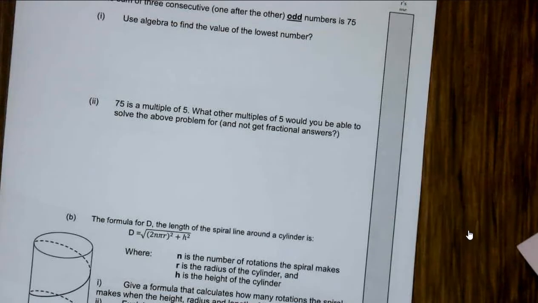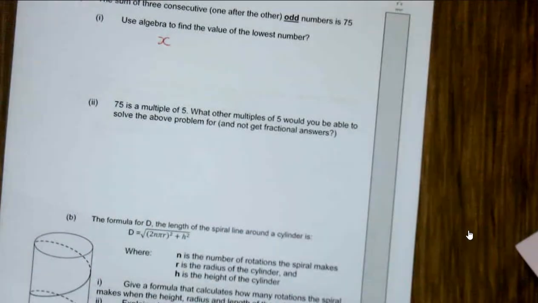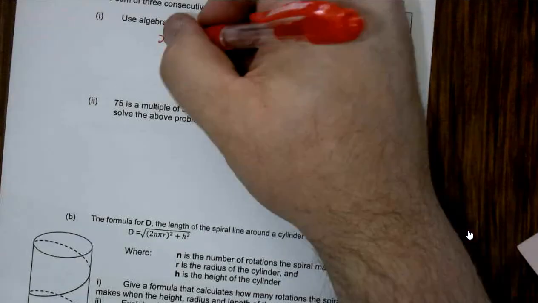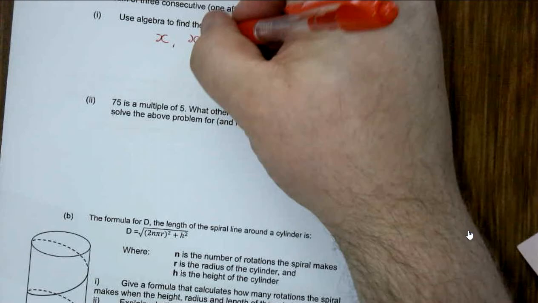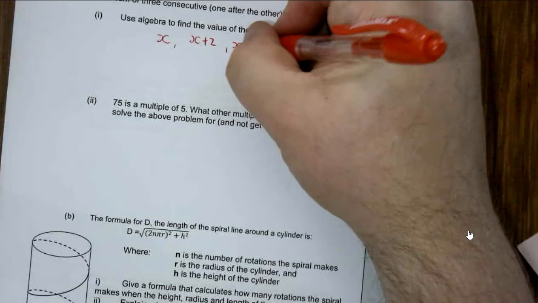Question 3. The sum of 3 consecutive odd numbers. Now, consecutive odd numbers follow 2 apart. So if your first one is going to be x, the next one has to be x plus 2. Otherwise, it's just consecutive numbers. x plus 4. That's your consecutive numbers.